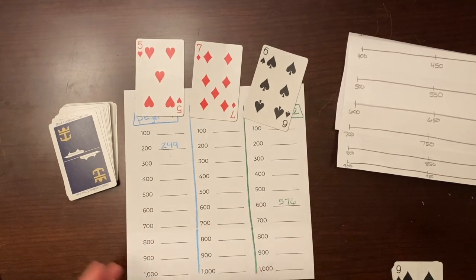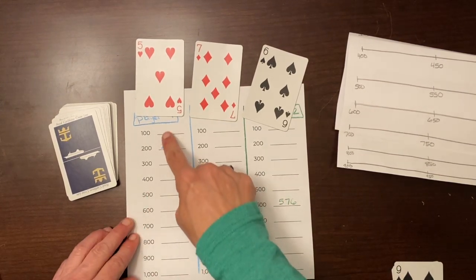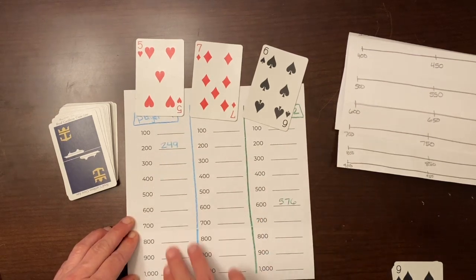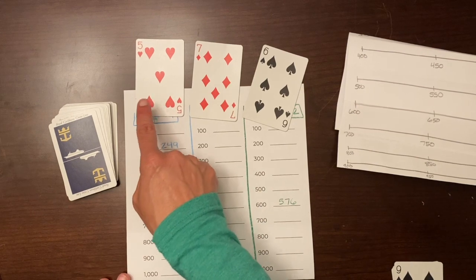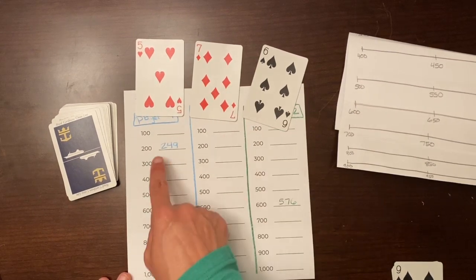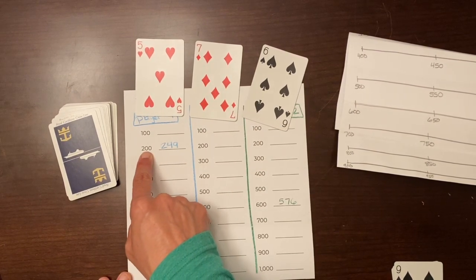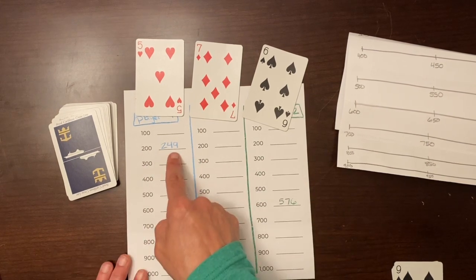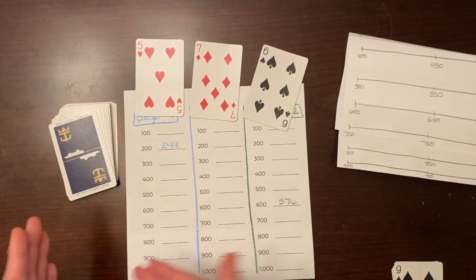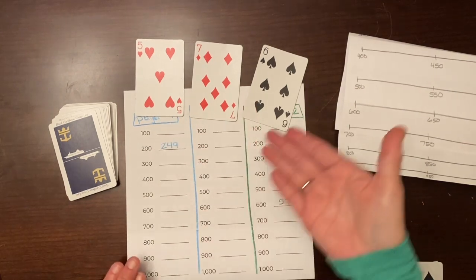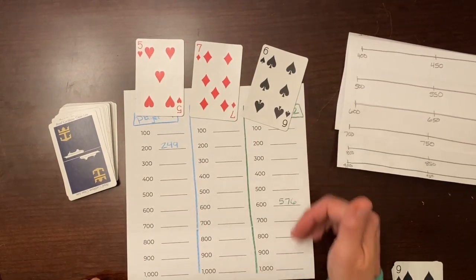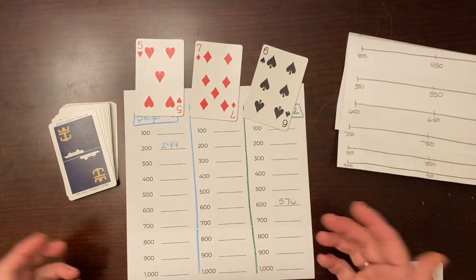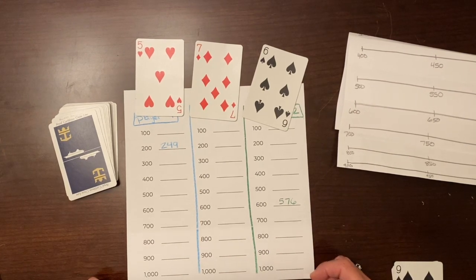So that is how you play. The winner is the first person to fill in all the lines in their column. Now, if I turn over cards and it falls to round down to 200, I miss my turn because I've already filled that in. And that's just how it goes back and forth until the first person fills in all of the lines on their game board. All right, so that's how you play Round It Out. Have fun.